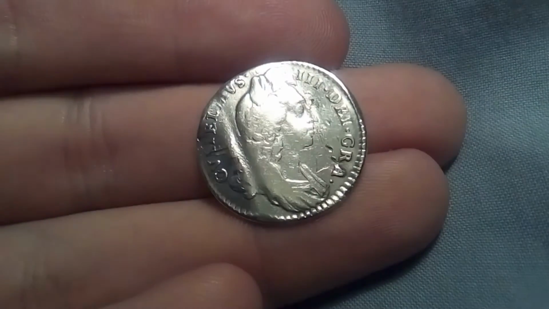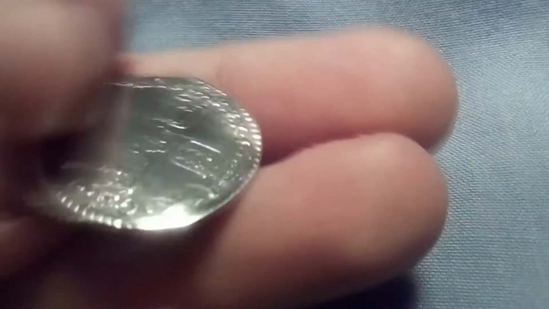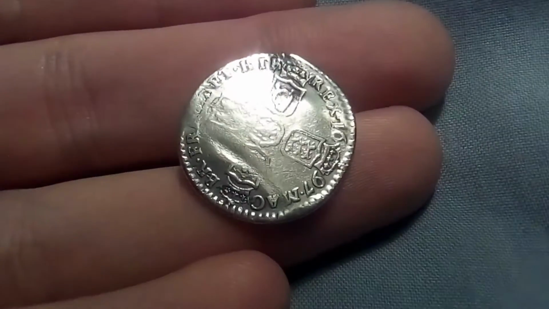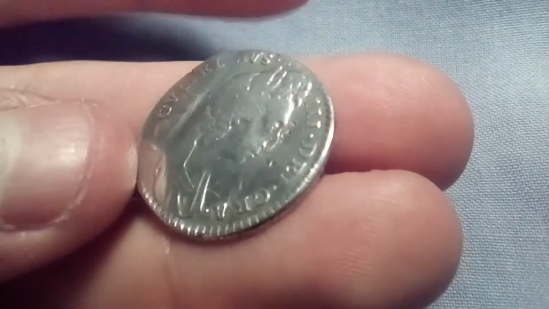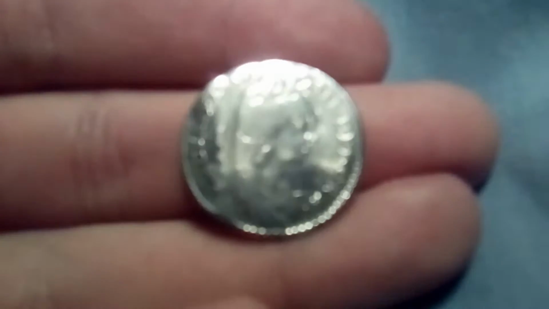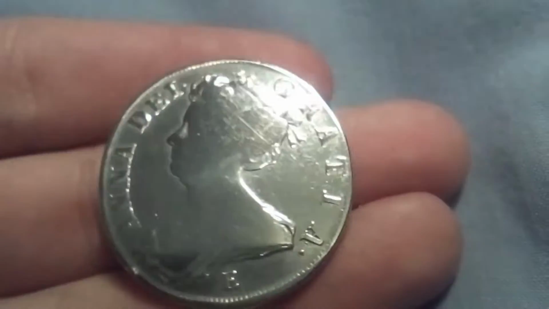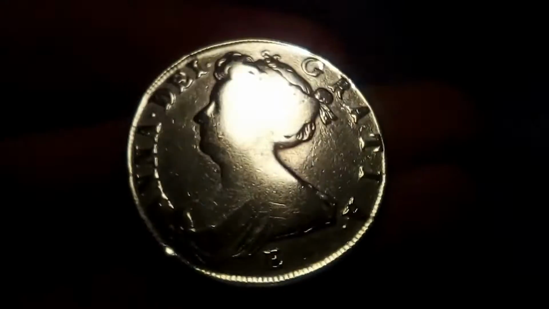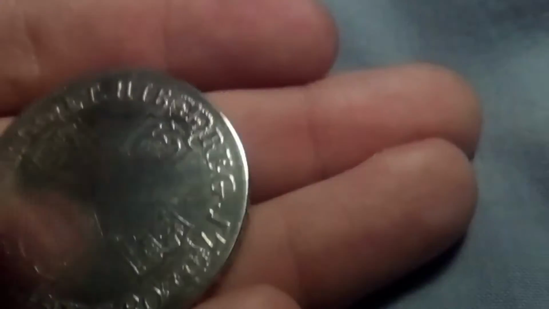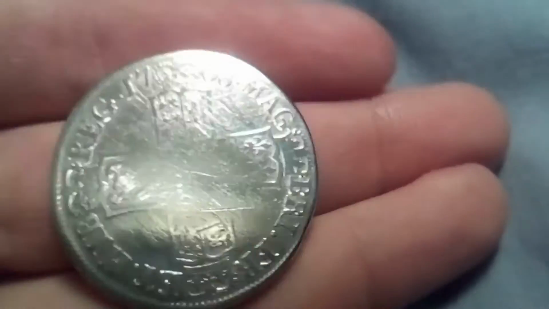The example is a William III shilling. This is 1697. And here's William III. And after William III, we have Anne, who reigned between 1702 to 1714. This is a half crown, and it's dated 1708 at the top.